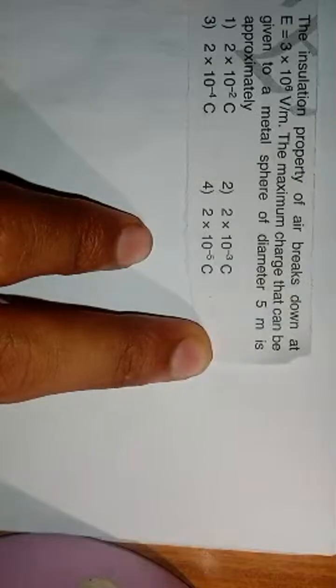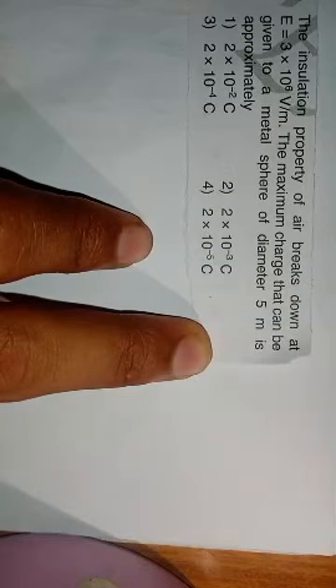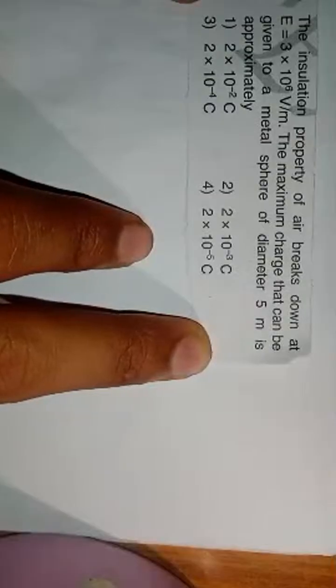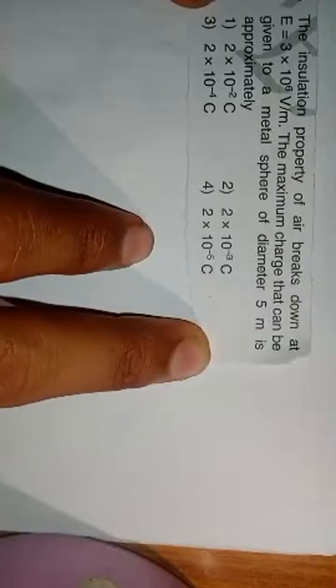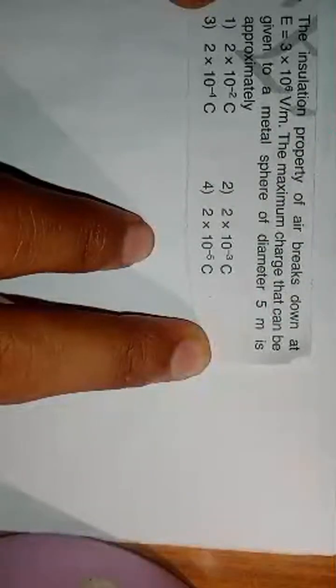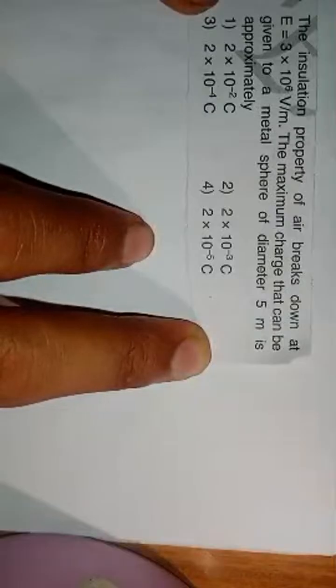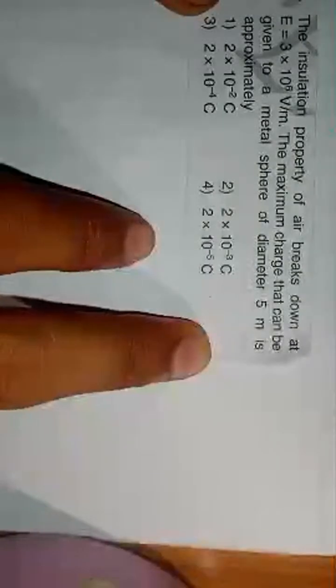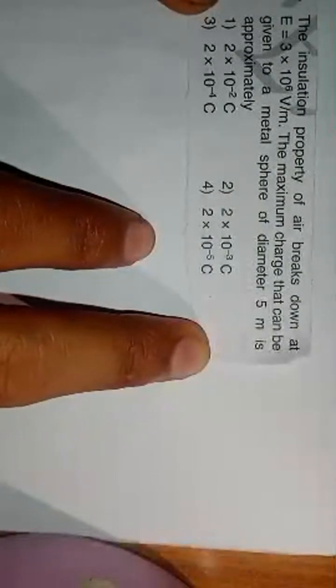The maximum charge that can be given to a metal sphere of diameter 5 meter is approximately, they are telling. They have given the electric field and the diameter of the metal sphere. They are asking about the maximum charge that can be given to the metal sphere.